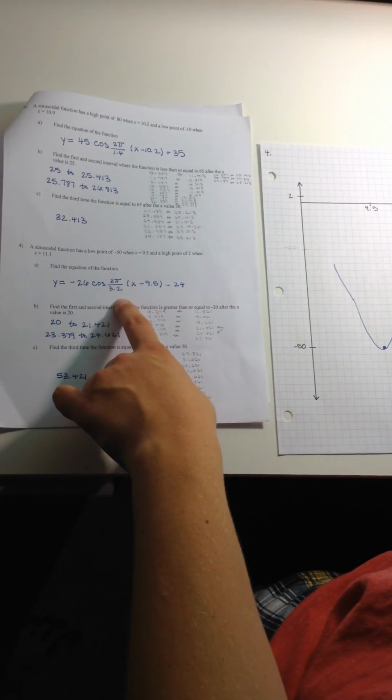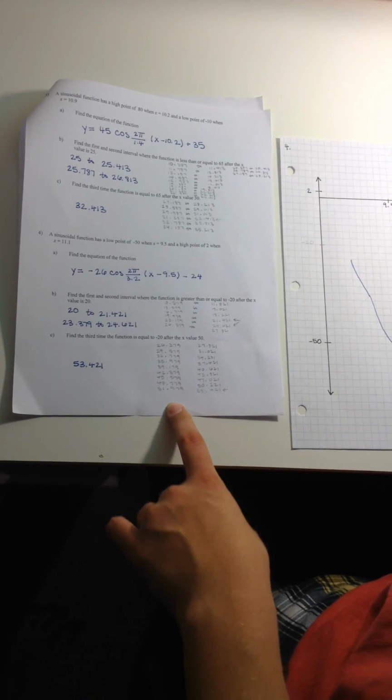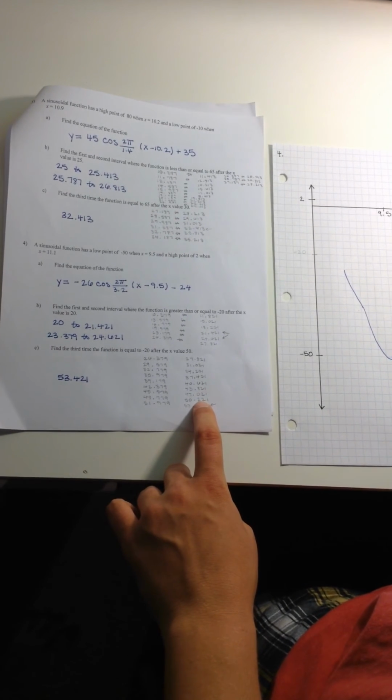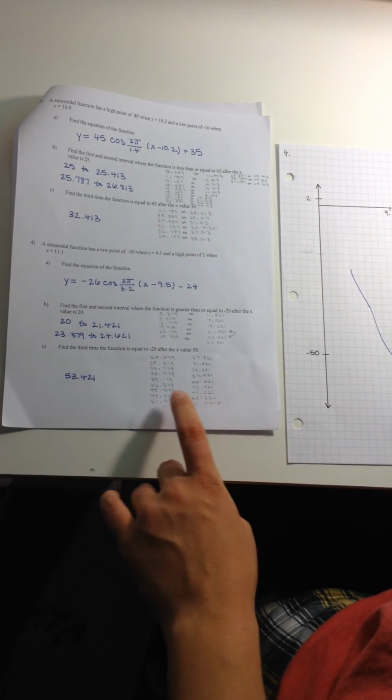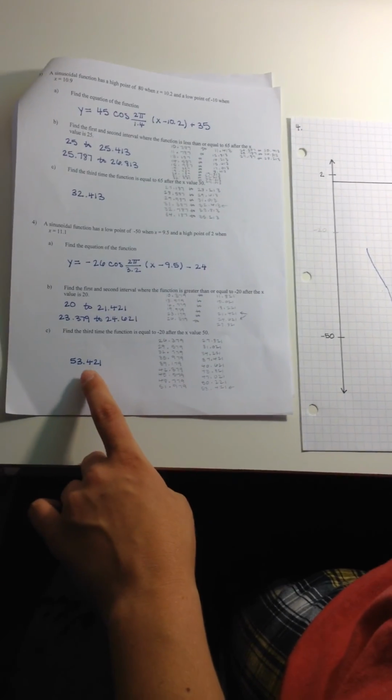So we can add our b value once again of 3.2 continually until we reach 50. The first time we reach 50 is at 50.221, and it wants the third time, so the next one is 51 and then 53. So our answer for C is 53.421.